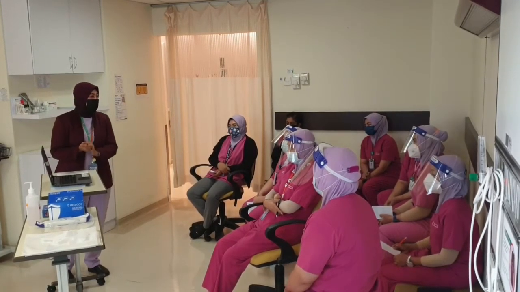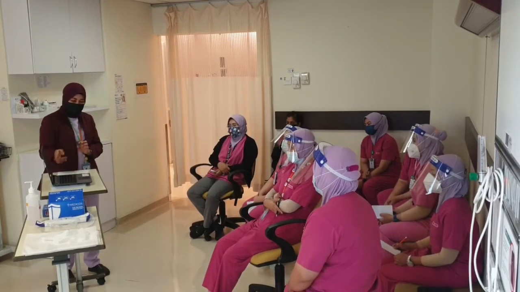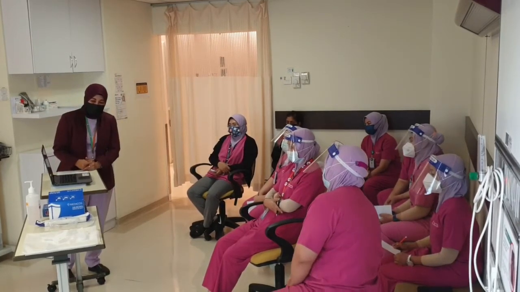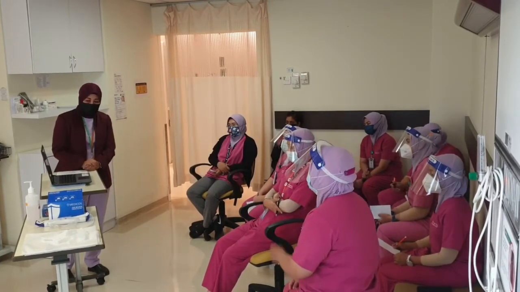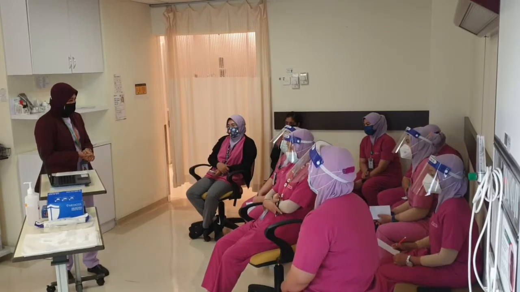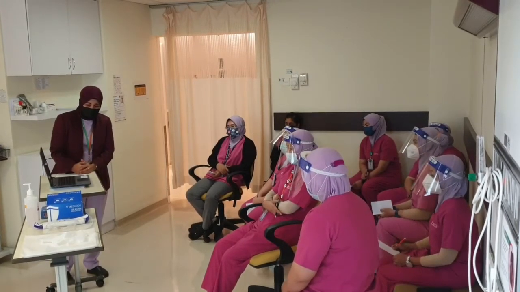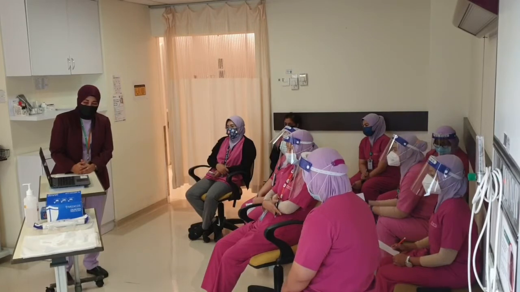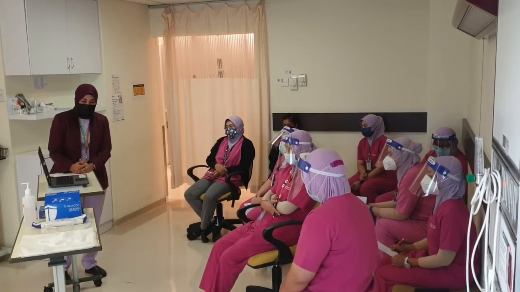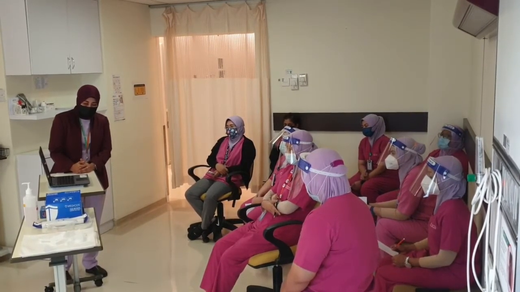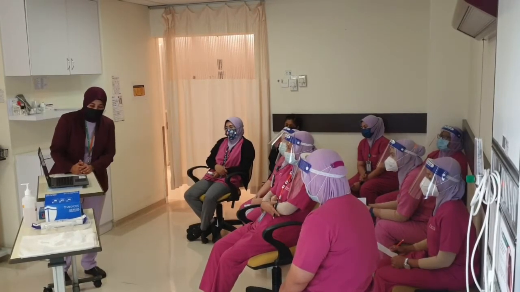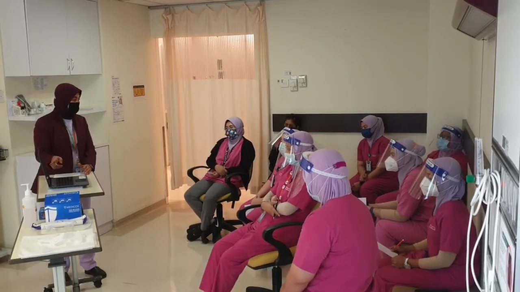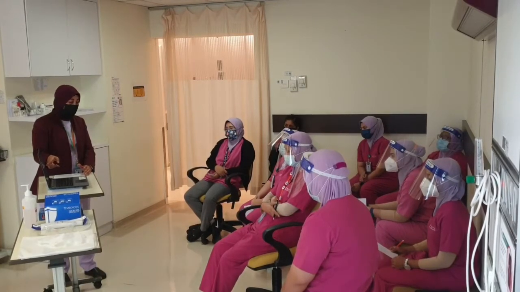First is hand hygiene. Do you know hand hygiene? Yes. Hand hygiene is a general term that applies to any one of the following. First, hand washing with plain soap and water. Antiseptic hand wash, that means soap containing an antiseptic agent. Then antiseptic hand rub, alcohol based, and surgical hand antiseptic, that means performed pre-operatively. You can see this picture. This is alcohol based and this is soap.